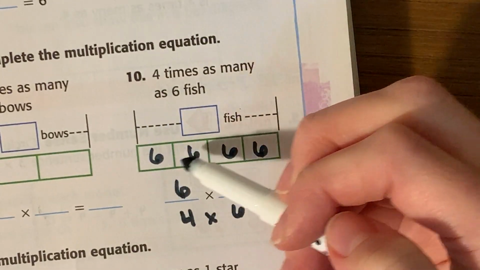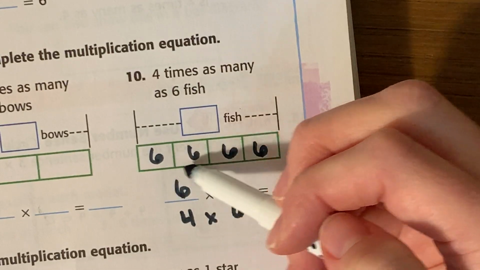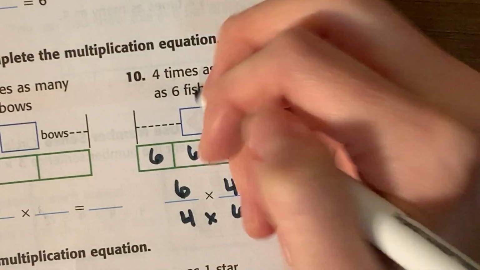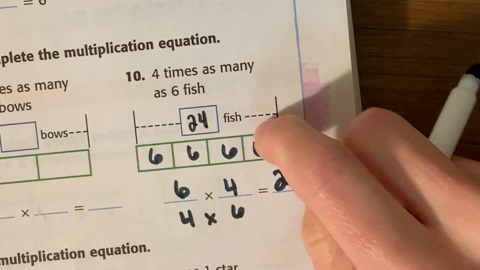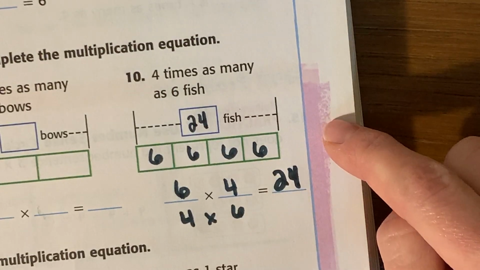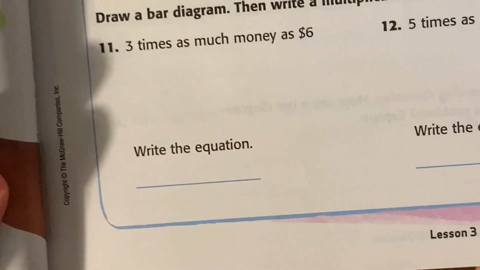And we can count those by groups. I know that 6 times 2 gives me 12, so 2 groups of that's going to give me 24. And I know that in total, there are 24 when I add all these bars together. Okay? There is one more way that I want you to look at it.